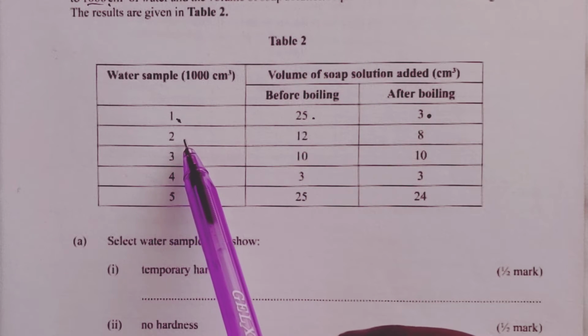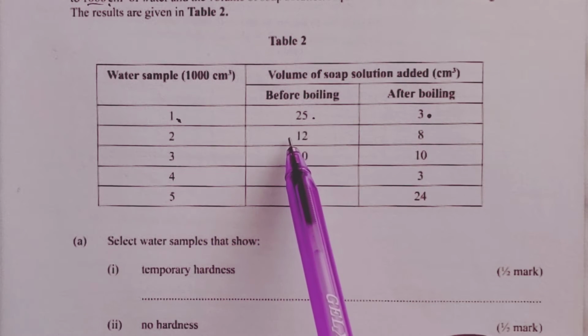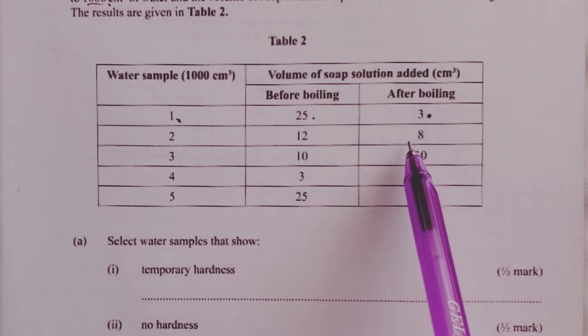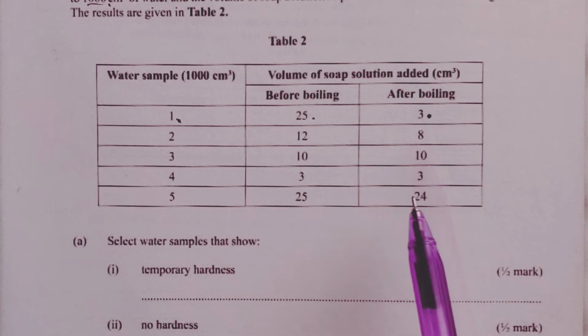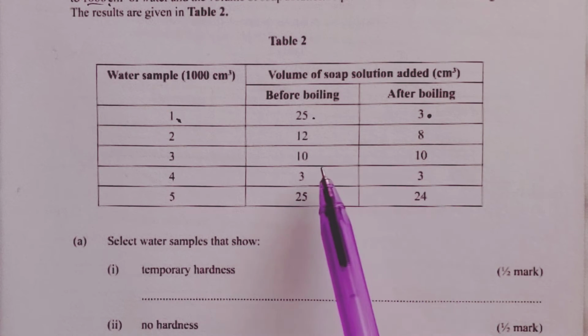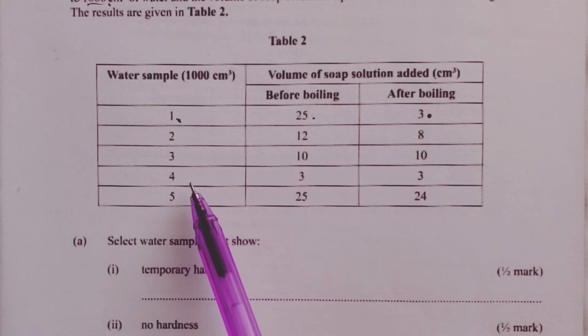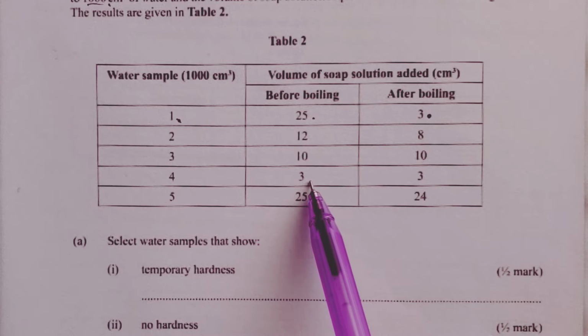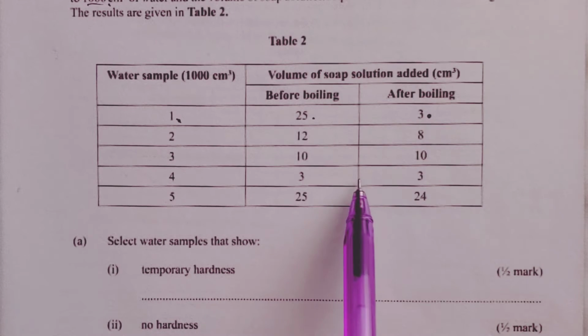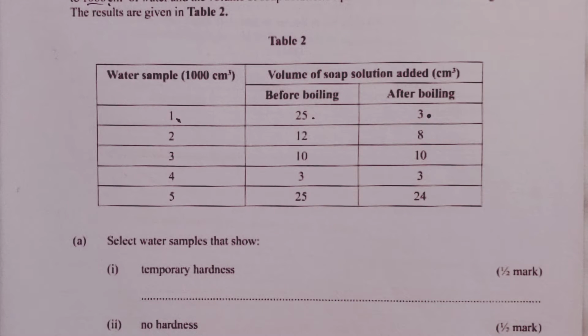To sample 2, we used 12 before boiling, that's volume of soap. It reduced slightly to 8. For sample 3, the volume of soap didn't change after boiling. Sample 4 the same, but at least we are using very little soap in sample 4. Sample 5, there was a slight change from 25 cubic centimeter to 24.